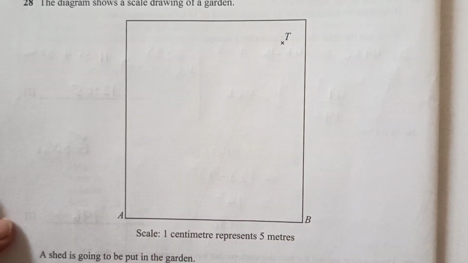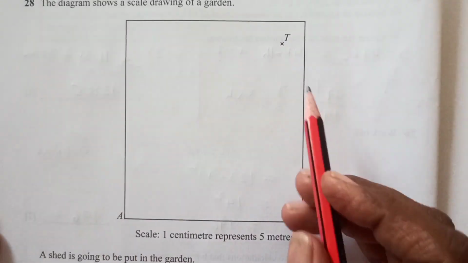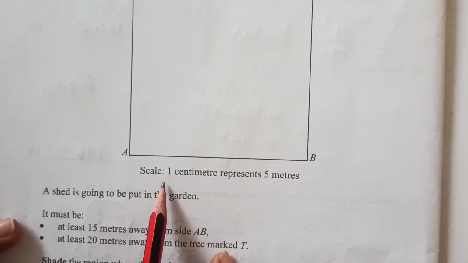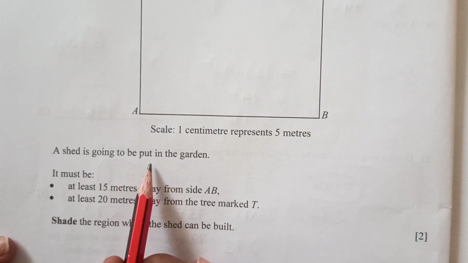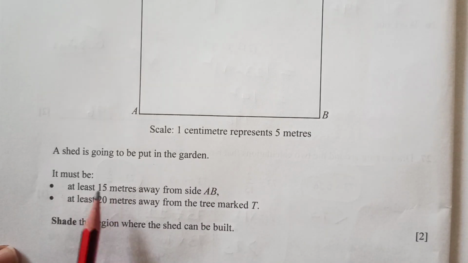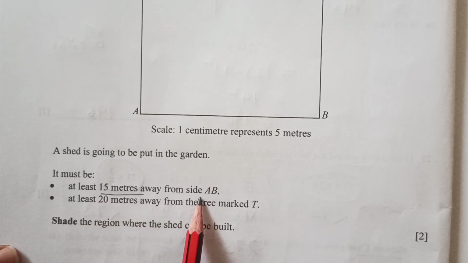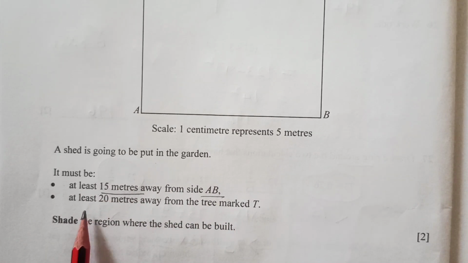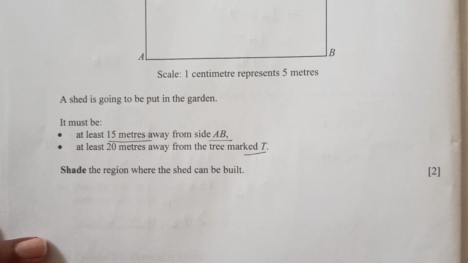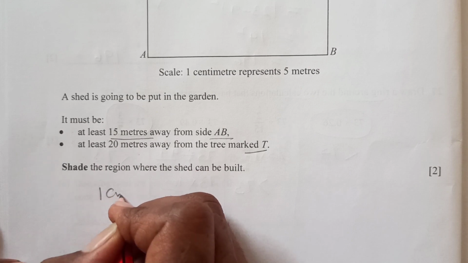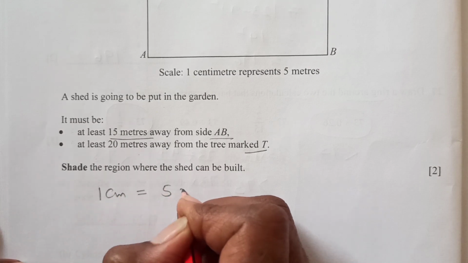Question 28, the diagram shows a scale drawing of the garden. You see the garden here. Scale is given to us. A shed is going to be put in the garden. It must be at least 15 meters away from side AB and at least 20 meters away from the tree marked T. So 1 centimeter on the scale is equal to 5 meters.